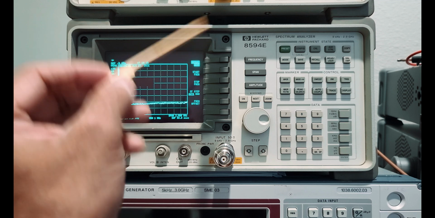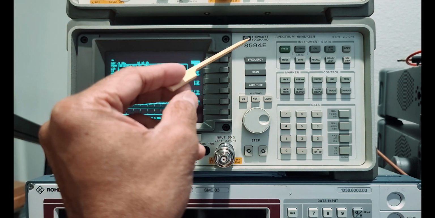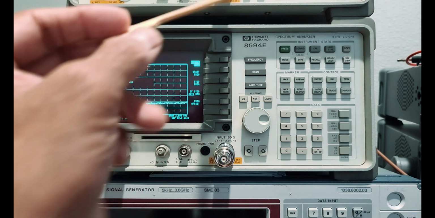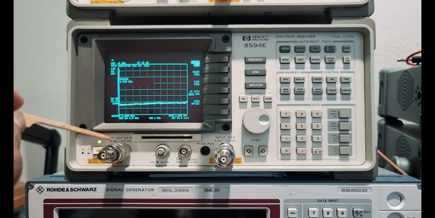Well, if you own a spectrum analyzer or are looking at getting one, do you really need a built-in tracking generator? That's the question. So I'm hoping to address that in this video with a couple of examples.